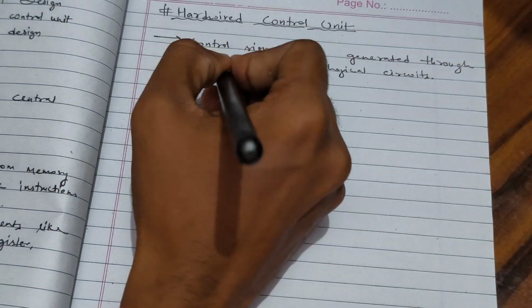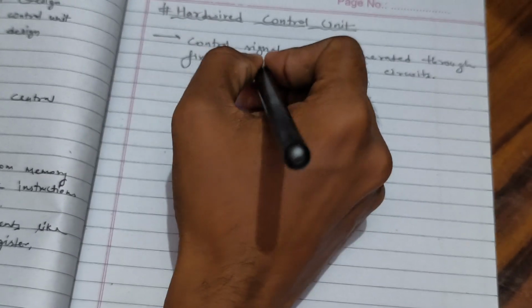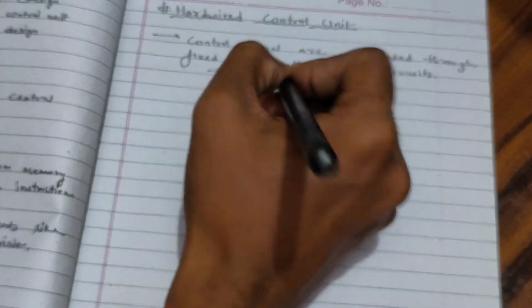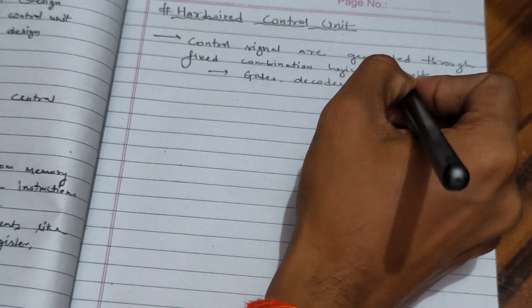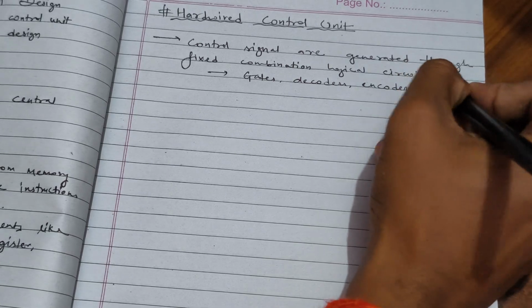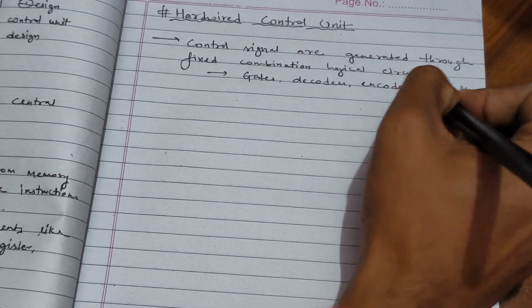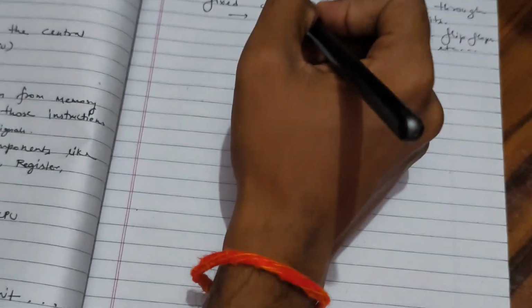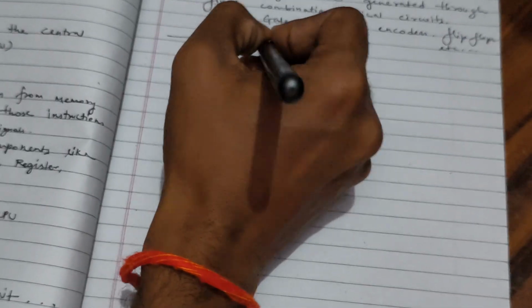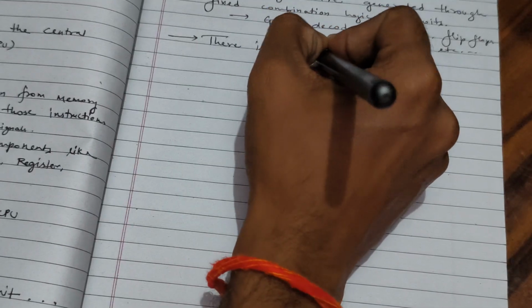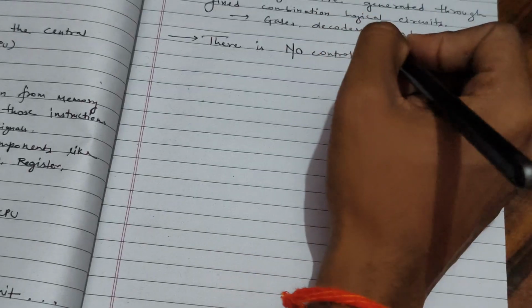And what can they be? For example, logic gates or decoders, encoders, flip-flops, etc. Now one major thing is that there is no control memory in a hardwired control unit.